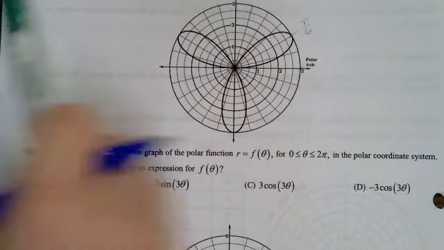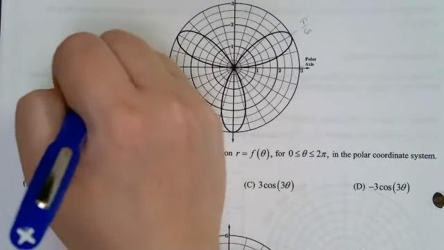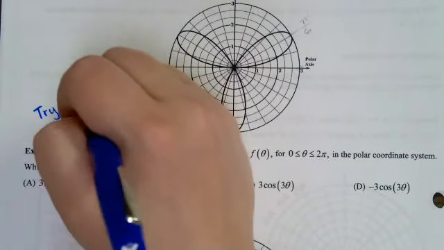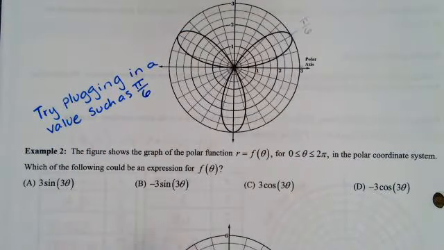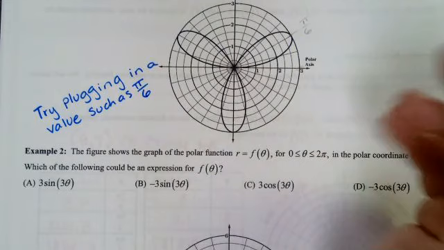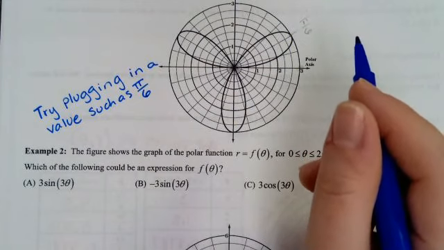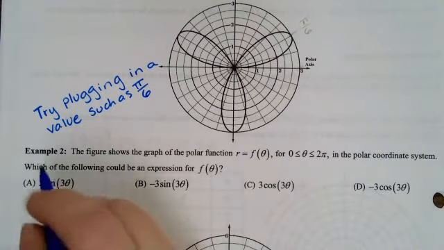All right, I'm getting a pen. Like I said, we're going to try plugging in a number, such as pi over 6. I'm going to do pi over 6 because I think that one is possibly going to be beneficial. I looked at the graph and I said, okay, that one might be helpful. It's not guaranteed, right? Because they can name that same exact angle in infinite other ways, but just keep that in mind. All right, let's plug stuff in.